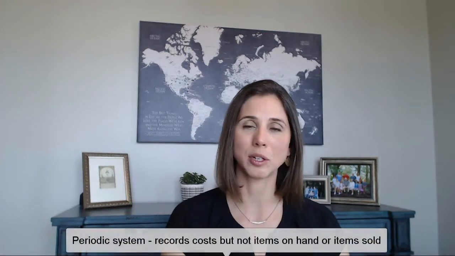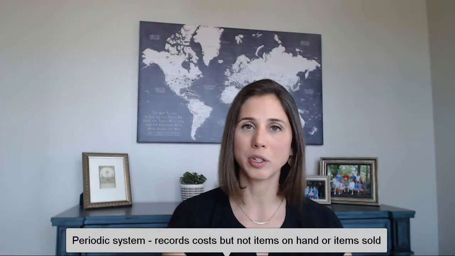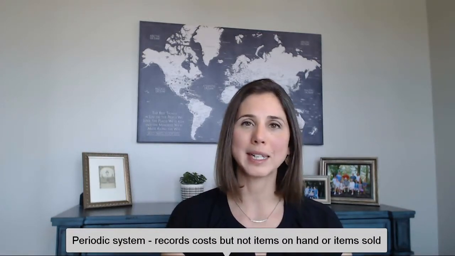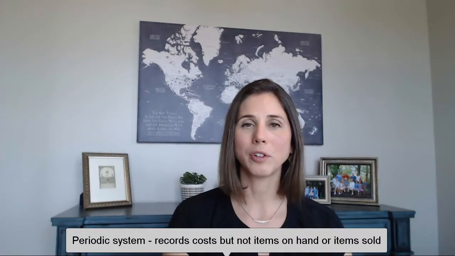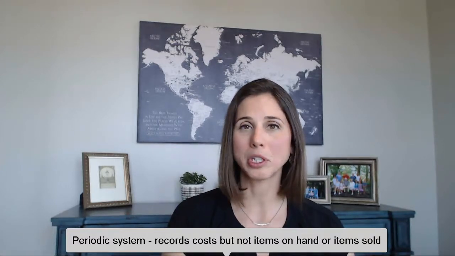On the other hand, under a periodic inventory system, no attempt is made to maintain inventory balances in quantity and costs. So as the company acquires inventory, those costs are recorded, but they're usually recorded in separate T accounts. For example, the inventory items might be put into, those costs might be put into a purchases account.